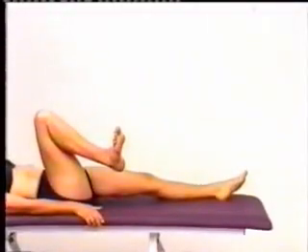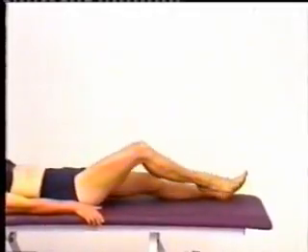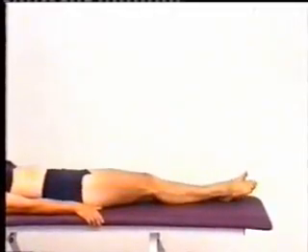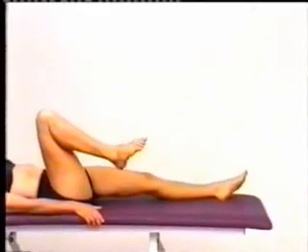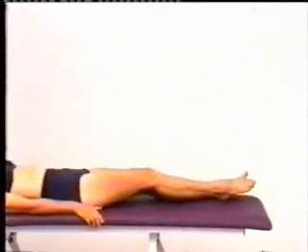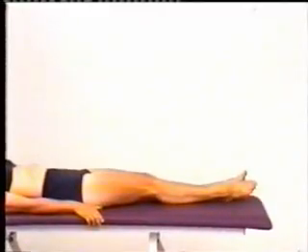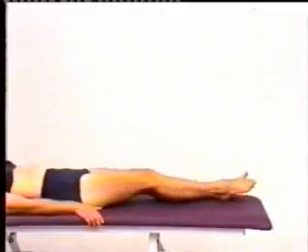Starting position, toe flexion, plantar flexion with supination, external rotation, hip and knee extension, adduction. Demonstration.